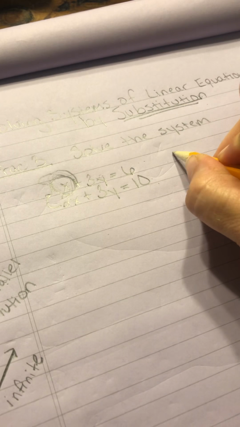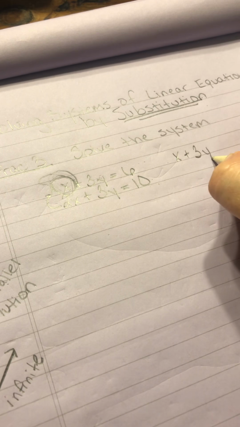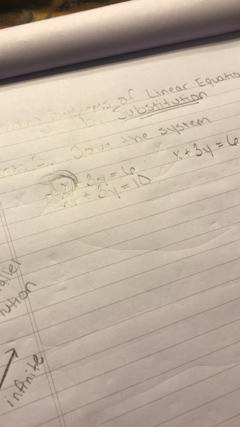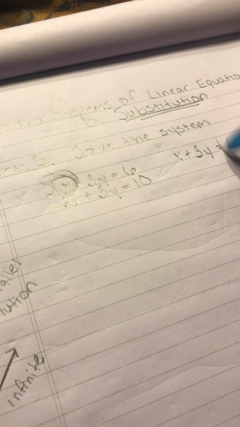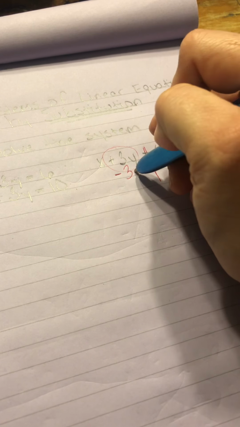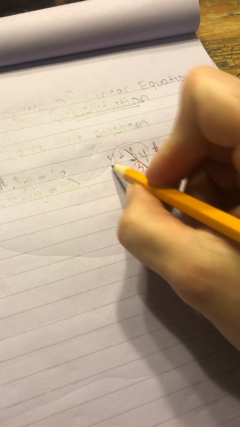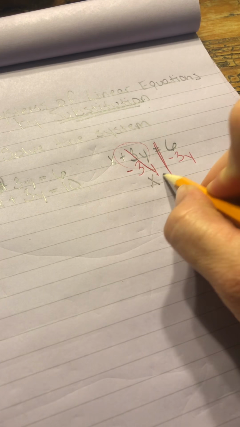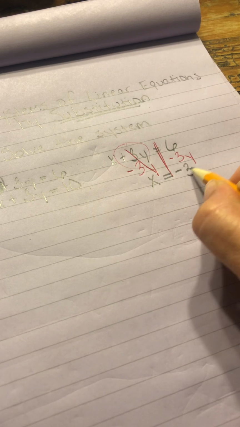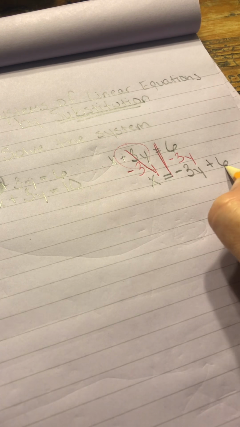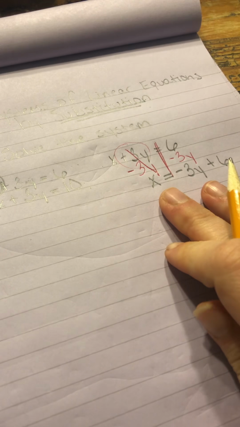So we're going to take the first equation, x plus 3y equals 6, and solve for x. We just do it algebraically. We're going to get this positive 3y to the other side. It's positive, so I'm going to do the opposite and subtract it off. I can do that as long as I do it to both sides. I can't do it to one side and not the other. Now all that's left over here is x equals, and over here is negative 3y and a positive 6. So now we have x all by itself.